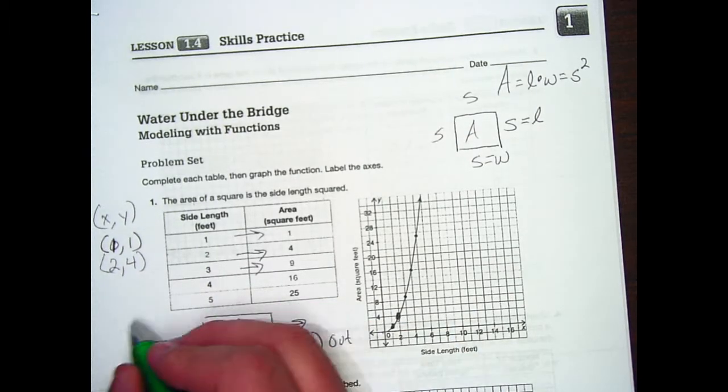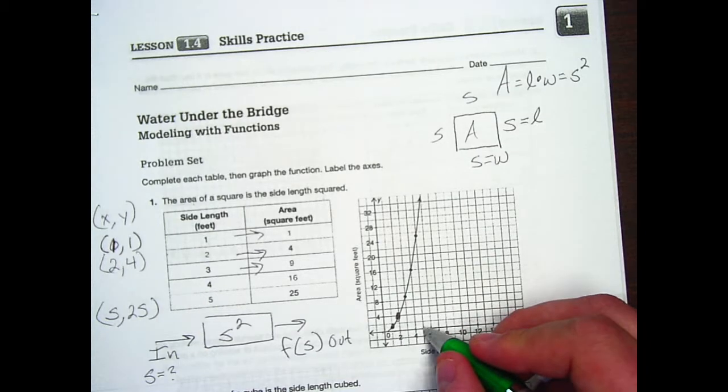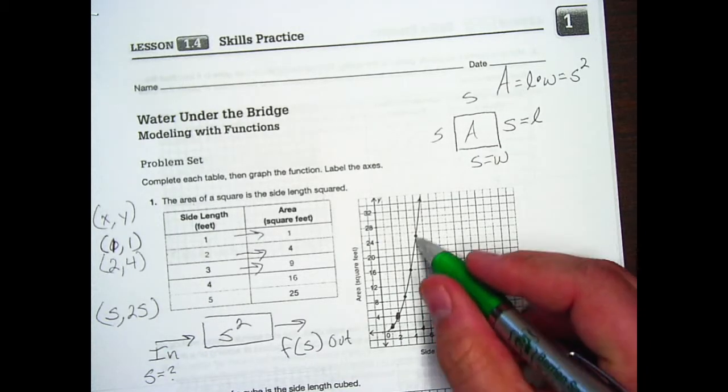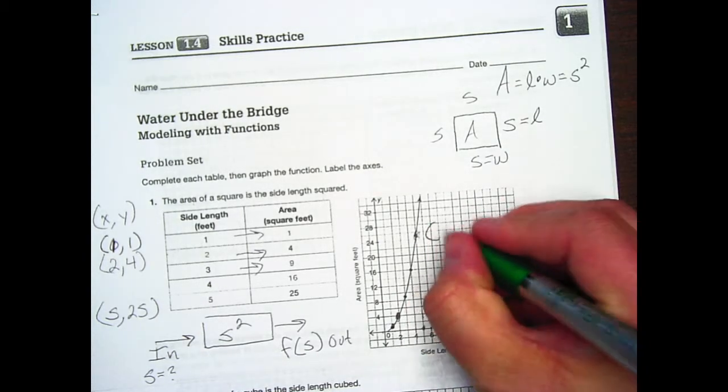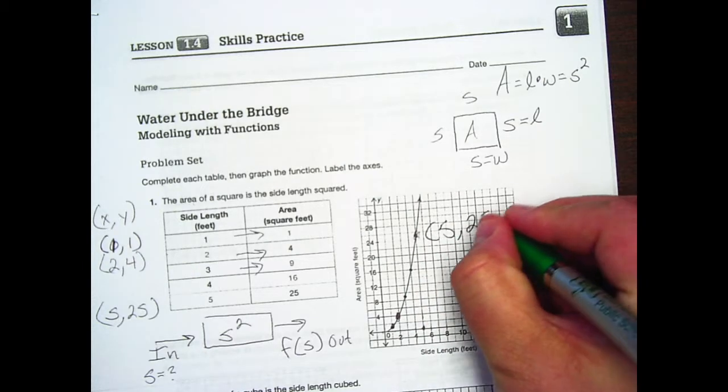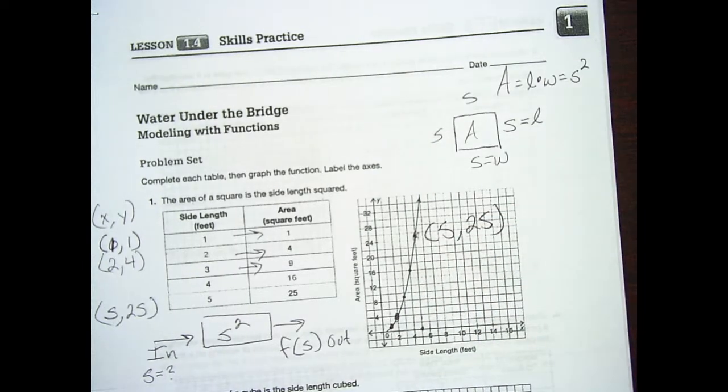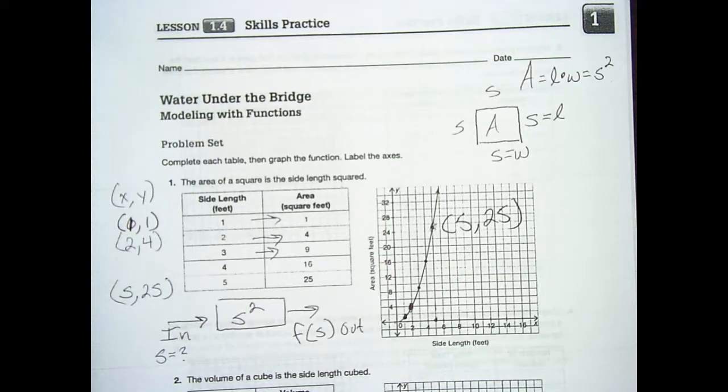And then I'll do the last one, 5, and then when we plug it into our machine, 5 squared is 25. So if I come over here to 5 and go up to 25, that's the point right here, 5 comma 25. Are there any questions on that? No, sir.